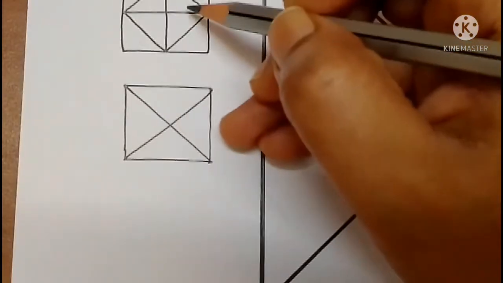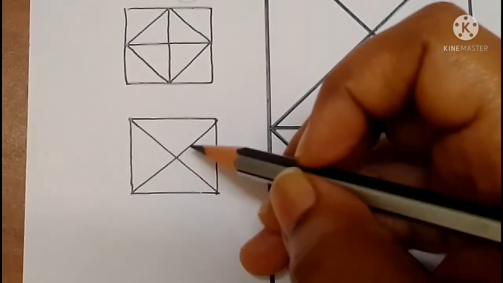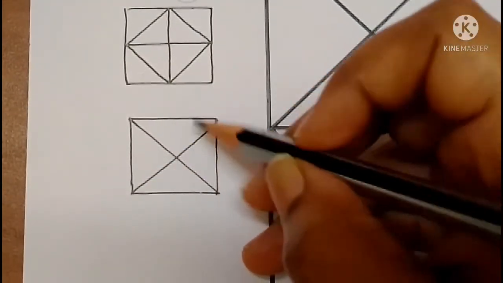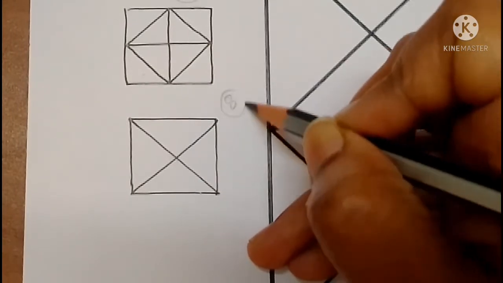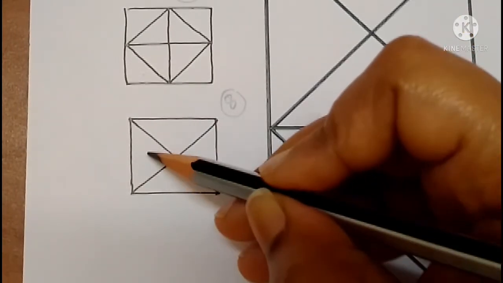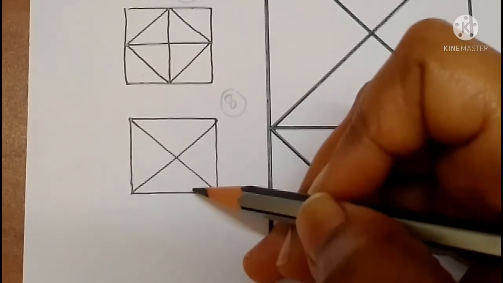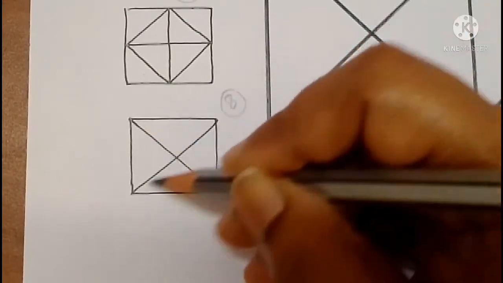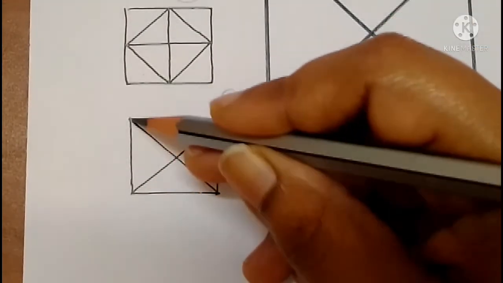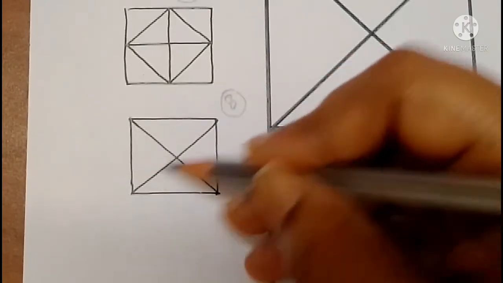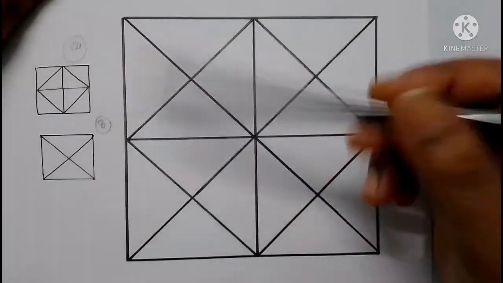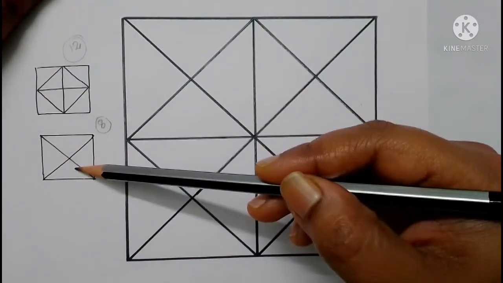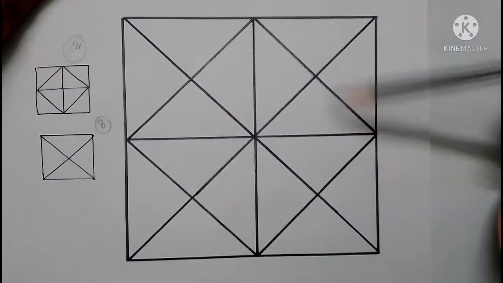Okay, now come to this one, the next one. If this is the sort of figure they are giving you, then you can easily say that there are 8 triangles inside this figure. So how? 1, 2, 3, 4. Clear? Then 5, 6, okay, 7 and 8. So this figure is a combination of the first one and the second one. Okay, if you combine both, you will get this one.